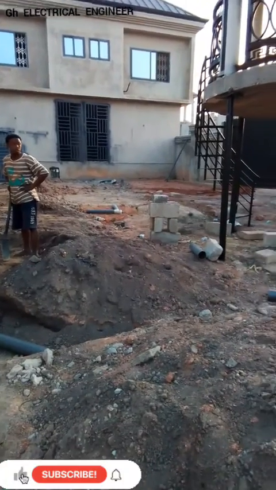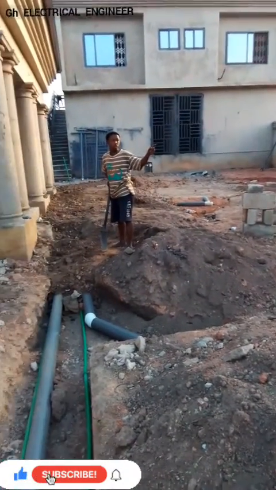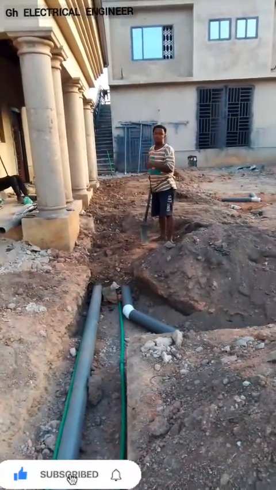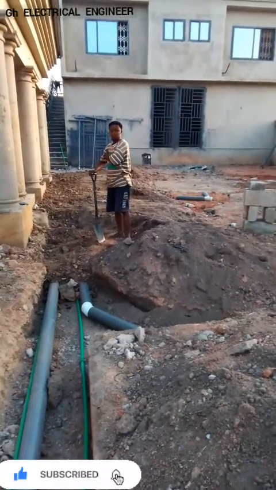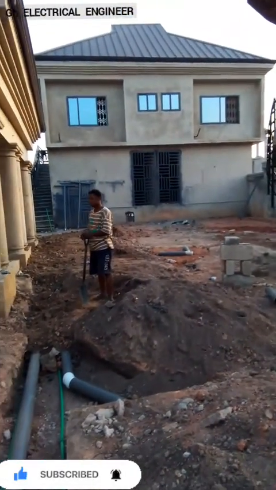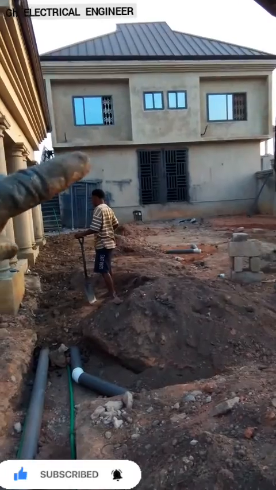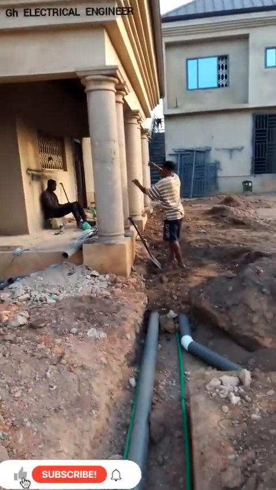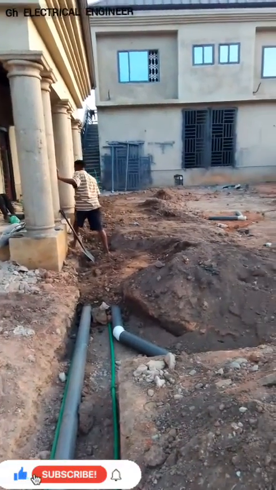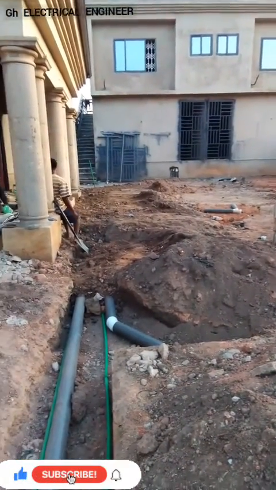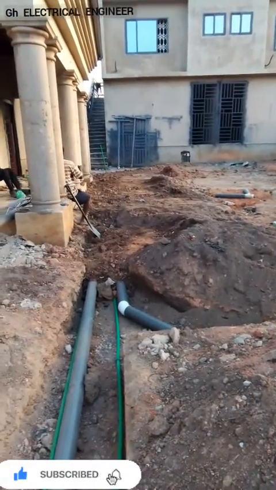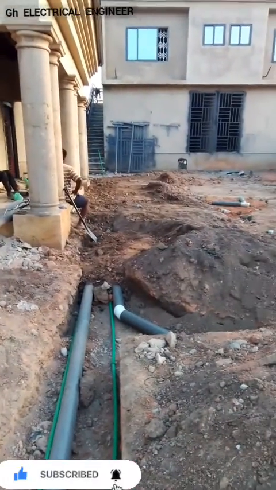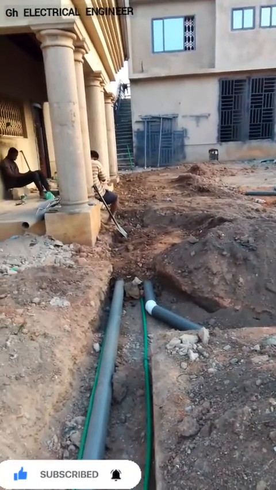At least it could be very useful to all of you who are attempting to build or are in the process of building. Guys, as I was saying, this is the main story building. We have done all the plumbing work, the entire second phase of the plumbing work. But guess what?